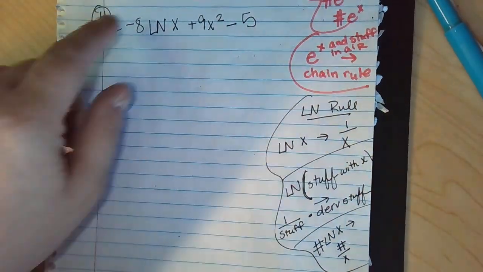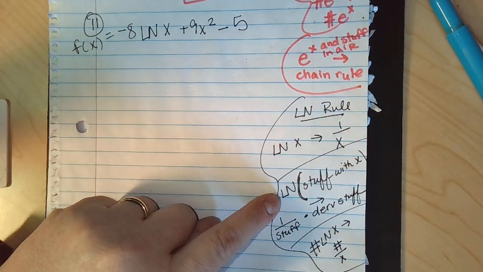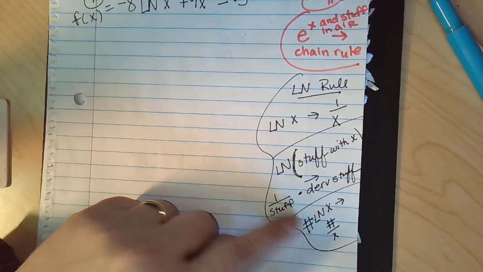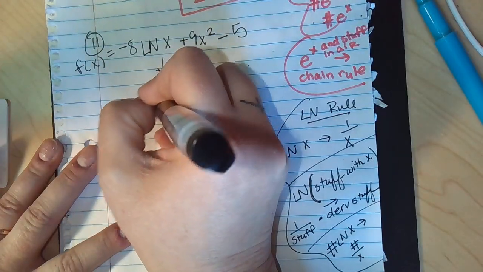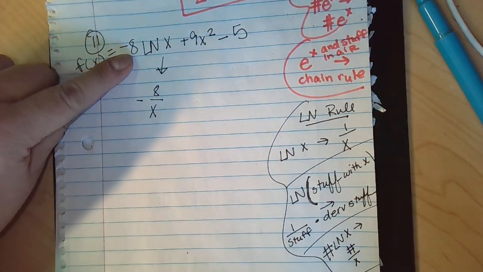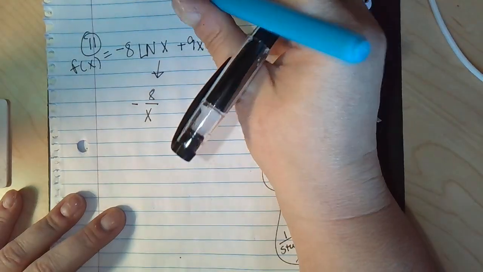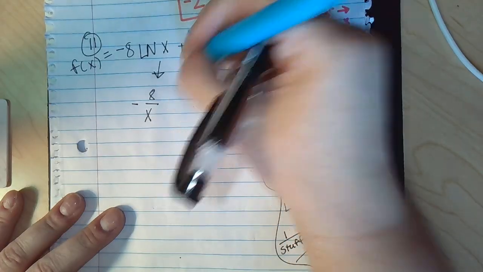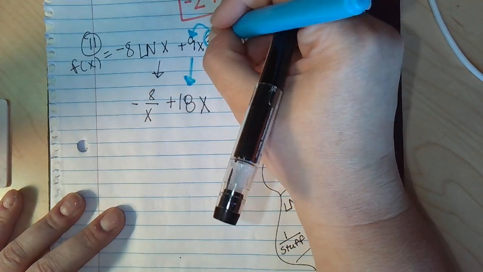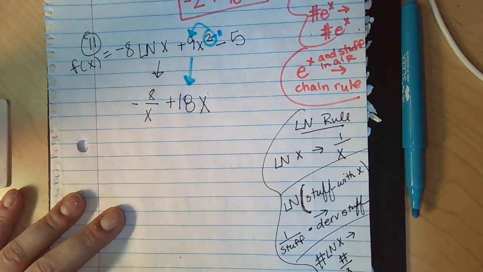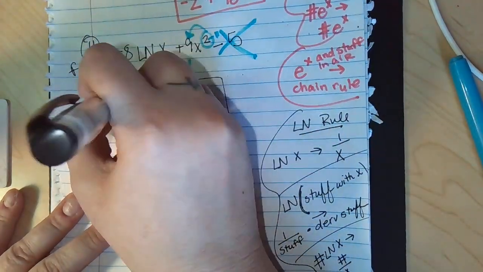All right, let's see what we got. We have negative 8 ln x. That's not the first or the second rule because the number's in front of the ln. So negative 8 ln x goes to 8 over x, but it's negative. Don't forget, because that negative was on the 8. Then for the 9x squared, we use the power rule: we take the 2, bring it down in front, multiply it with the 9. 2 times 9 is 18. X, subtract 1 from the exponent, so we just have x to the 1. Then constants get canceled out. So my derivative is this.